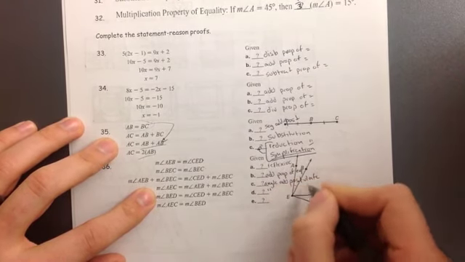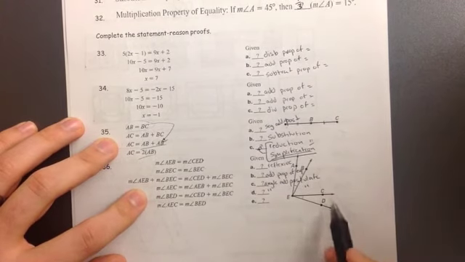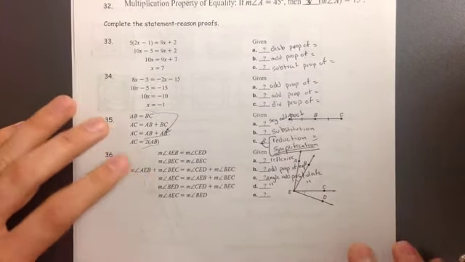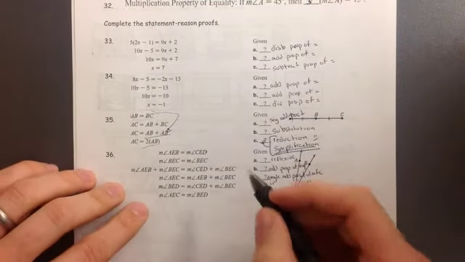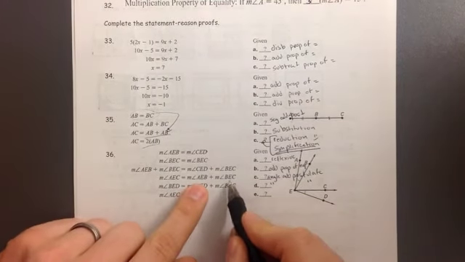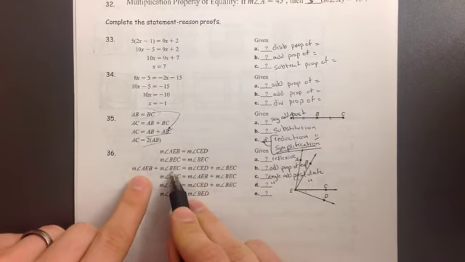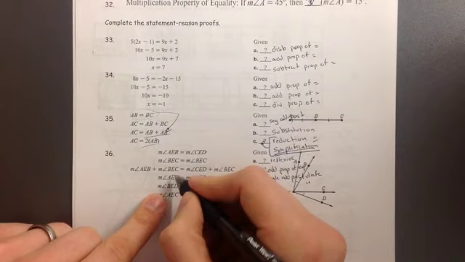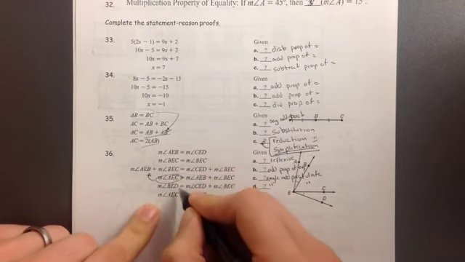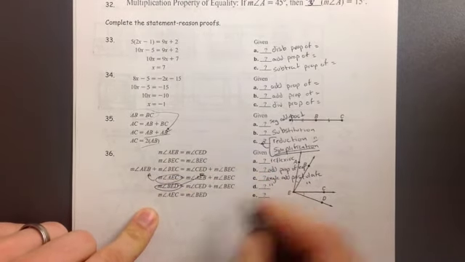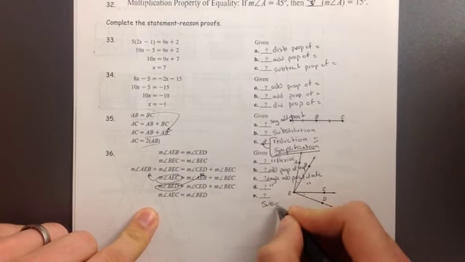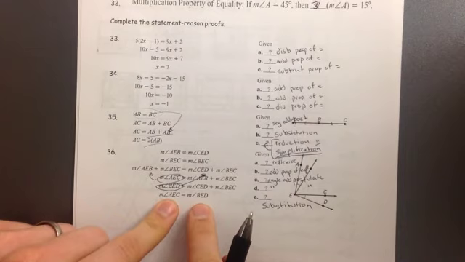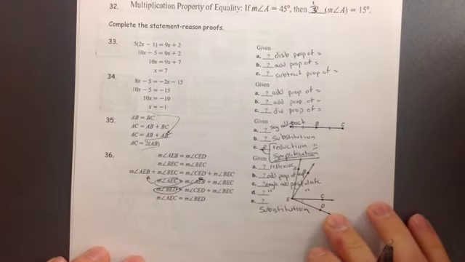The next one is going to also be that angle addition postulate. You have BED being made up of BEC and CED. And my final step here, they are actually substituting. So AEB BEC is right here. CED BEC is right here. And I'm going to substitute AEC in for this side, BED in for this other side, and grab what I wanted to prove, that AEC and BED were the same.